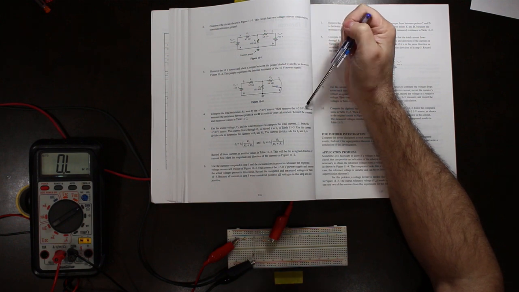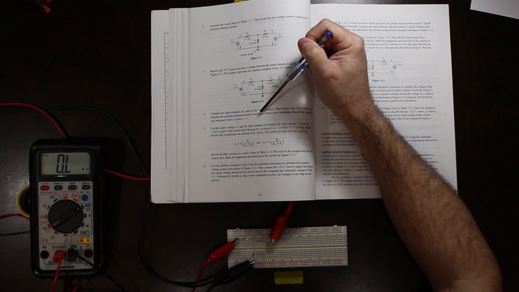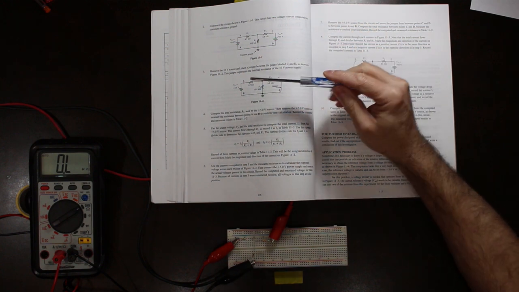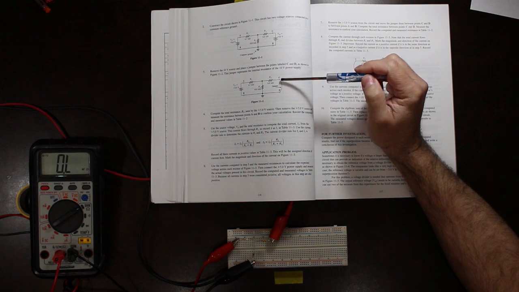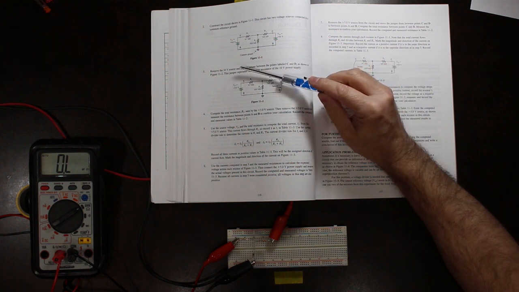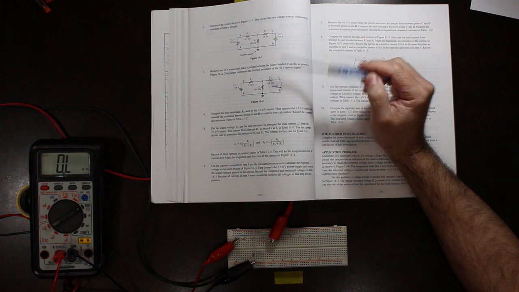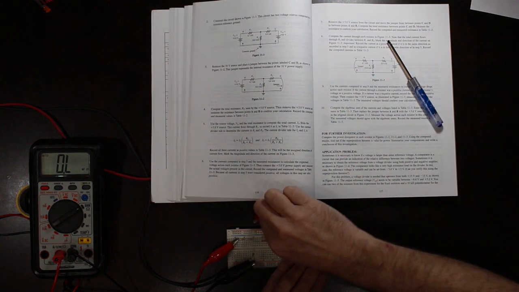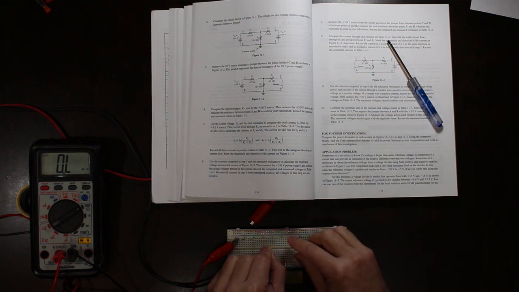You're going to remove the 5-volt source and measure the resistance between points A and B. So you're going to create a short circuit from C to D. Step 3 says remove the 10-volt supply and short it out, so I'm going to remove the 10-volt supply and short this out.